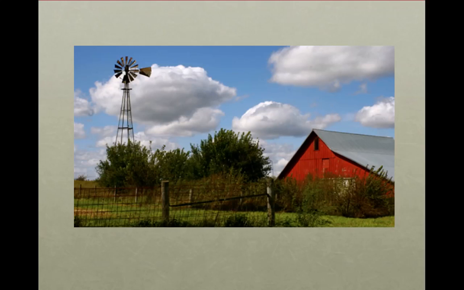So the first one is kind of cliche, but we have a lot of farms in Iowa. So looking at this photograph, what does it mean to you personally? What experience do you have with this Iowa symbol, and how does this play into your knowledge of Iowa's culture?